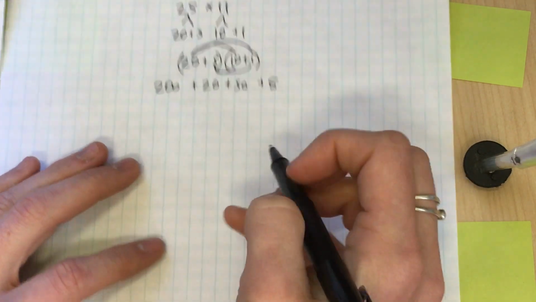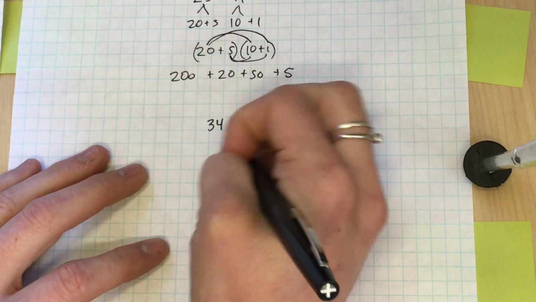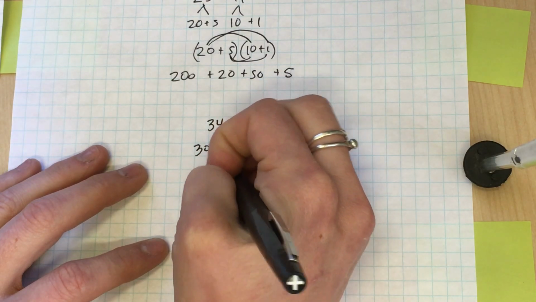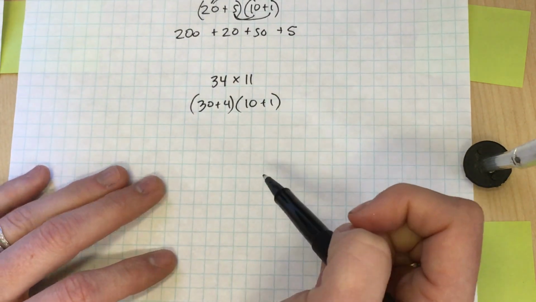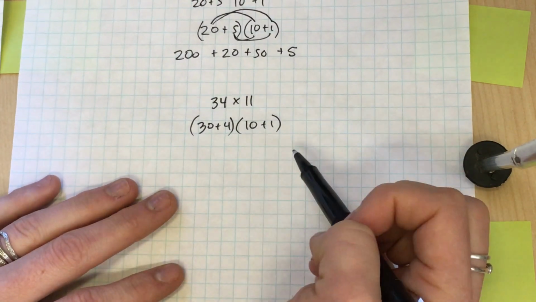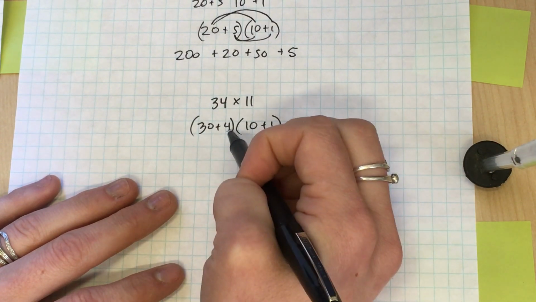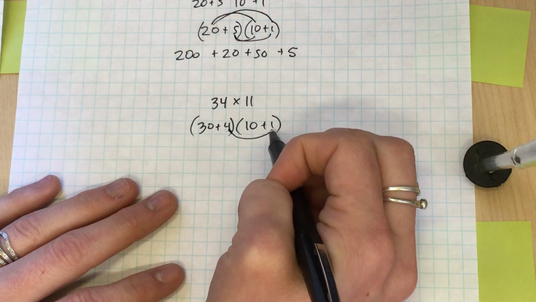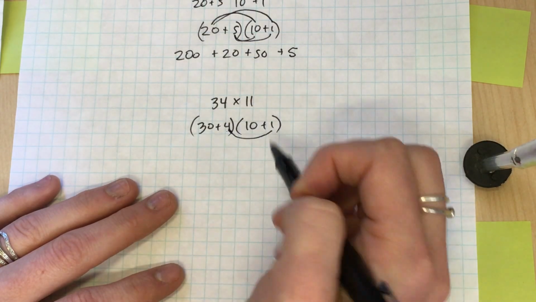In every case, so let's do 34 times 11. So 30 plus 4, 10 plus 1. In every case, what multiplication problem is always going to create the leftover loose ones? Well, it's always going to be the ones place from the first guy times the ones place from the second guy, which in this case is 4 times 1.